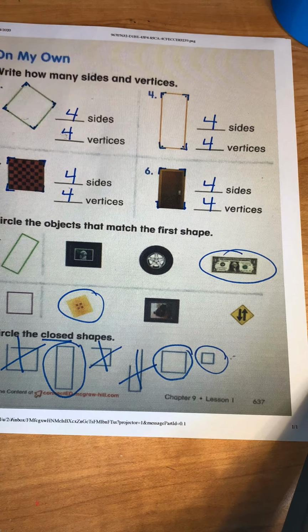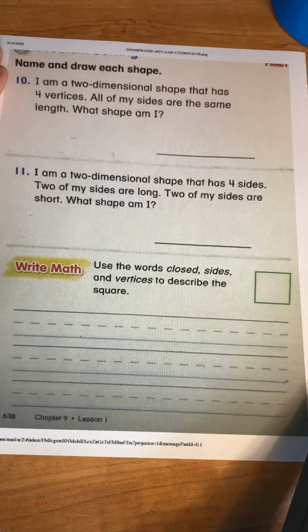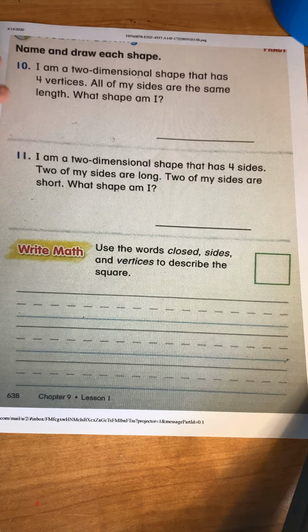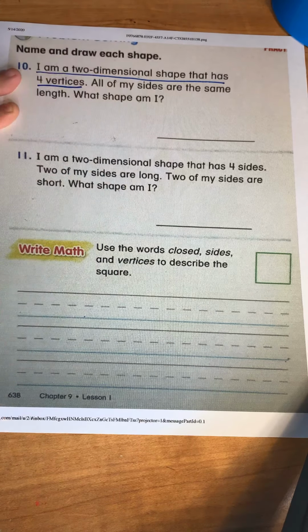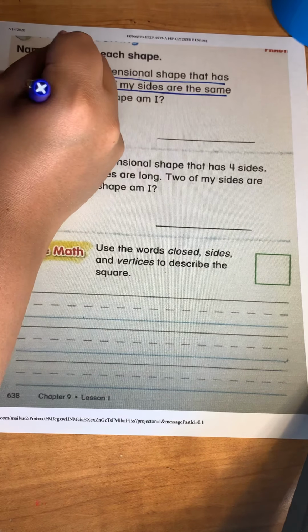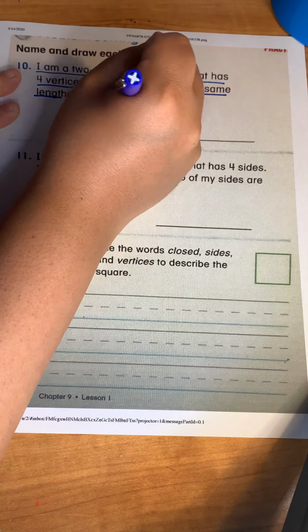Now let's move on to page 638. Okay, and we're going to do number 10. So it says, I am a two-dimensional shape that has 4 vertices. All of my sides are the same length. What shape am I?